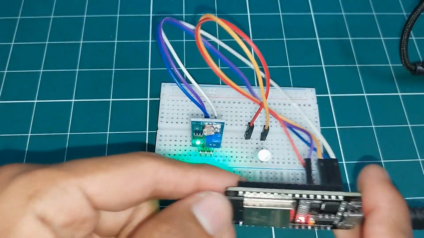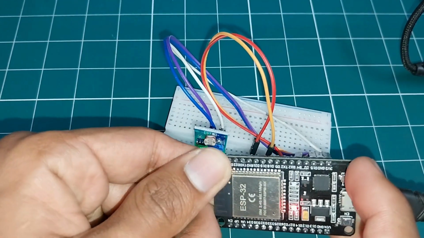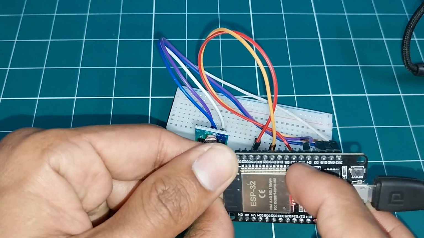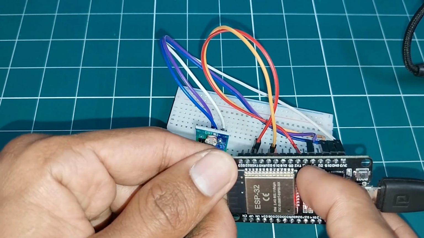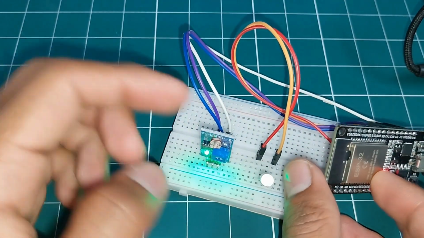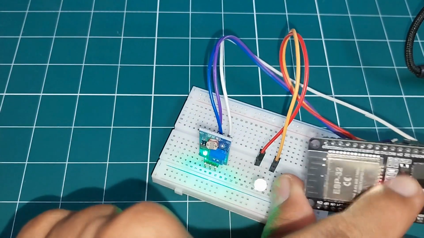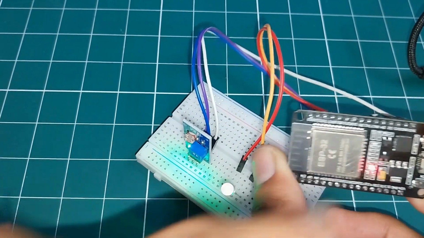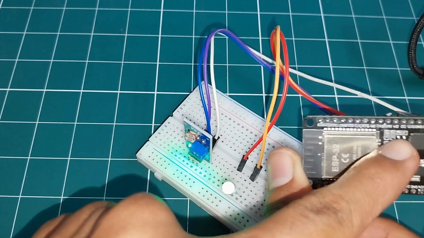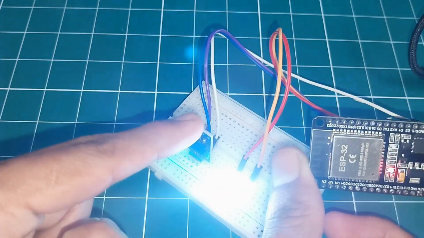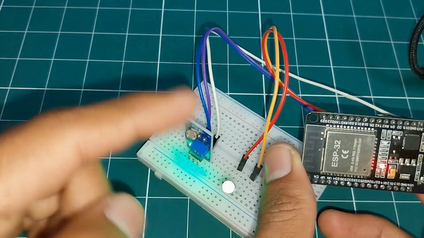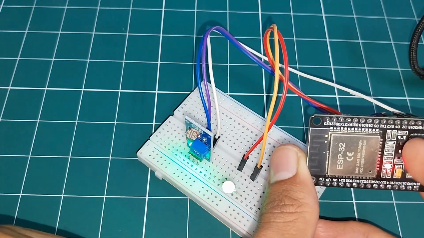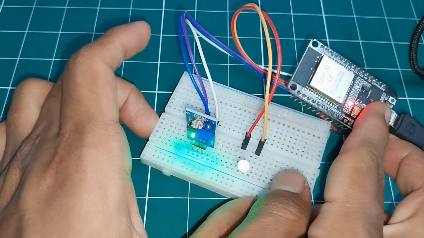The LDR module, that is the light detection module, is connected to D4 of the ESP32, and the white LED is connected to D15. So D15 is for the white LED, and D4 is for the LDR module, and ground and VCC are common for both.